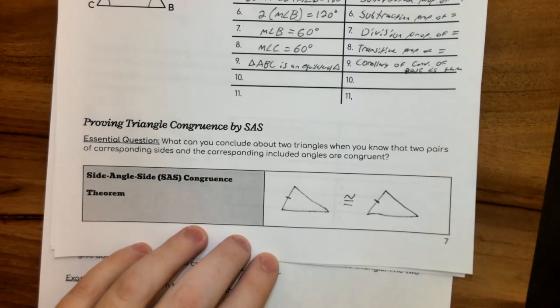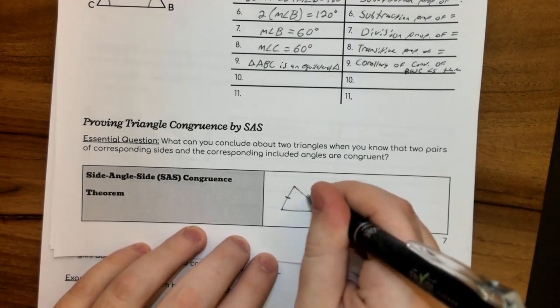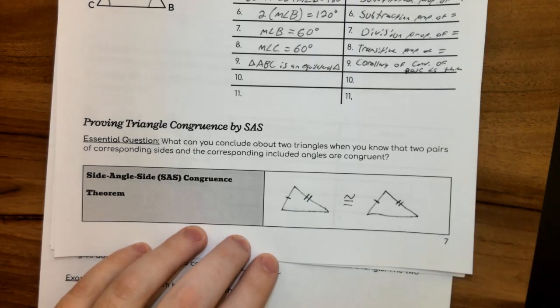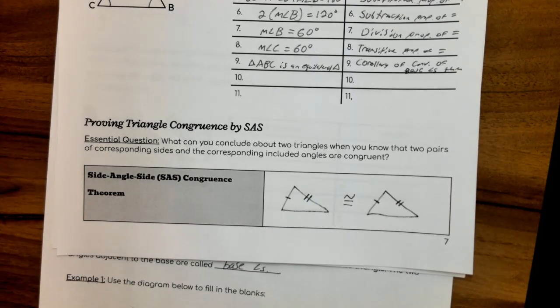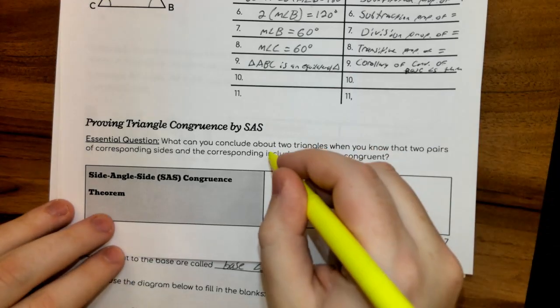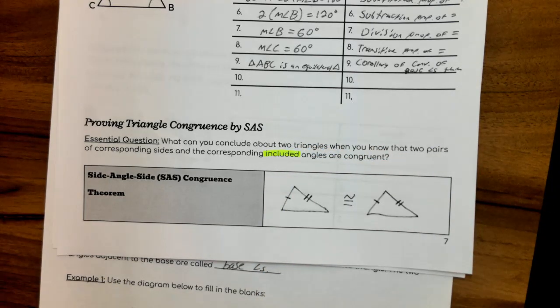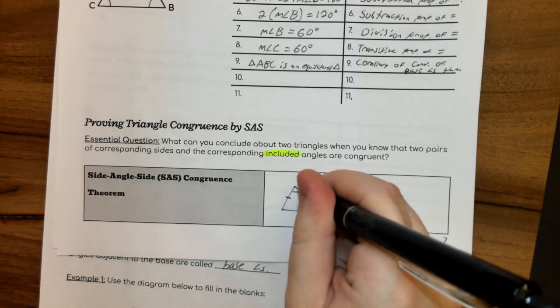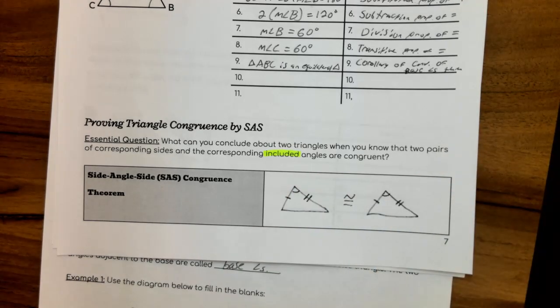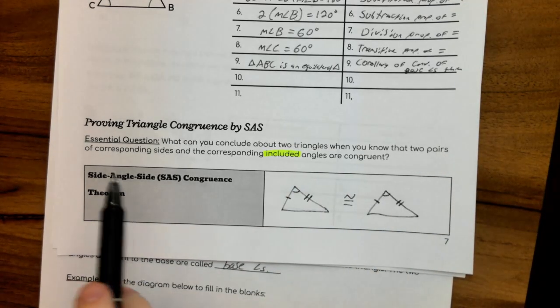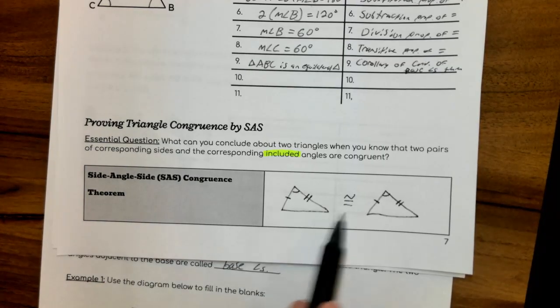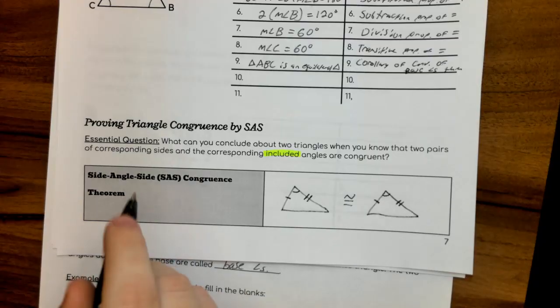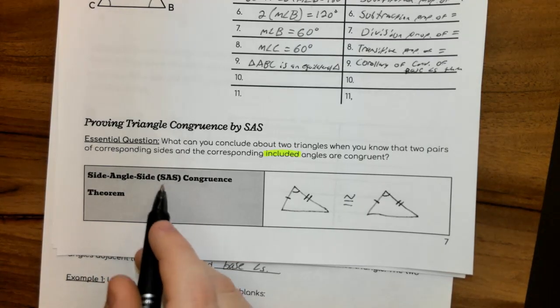I want to mark off a pair of sides that are congruent, another pair of sides that are congruent, and the included angle. When we talk about an included angle, it's just an angle that's in between two sides. So these angles right here. The side angle side congruence theorem says that if this is the case, if you're able to show that two sides and the angle between them are congruent, then the triangles are congruent. SAS is the order of information you need to know.